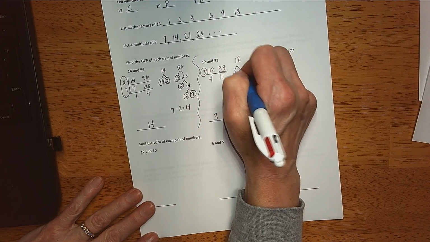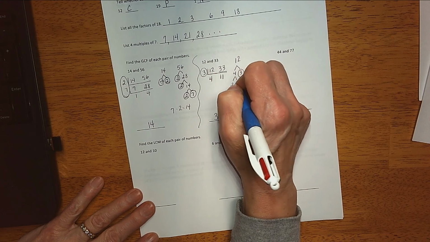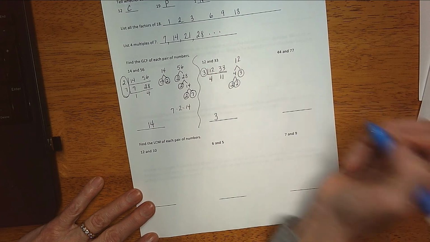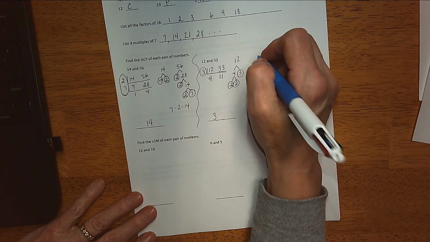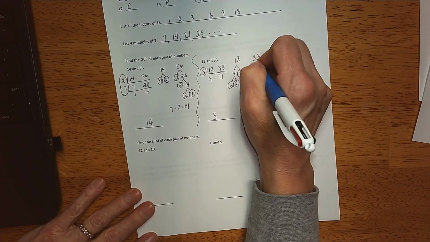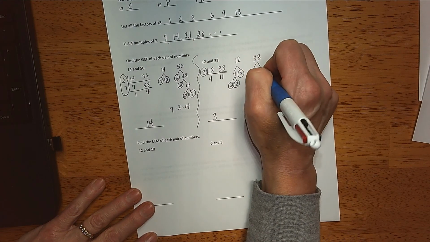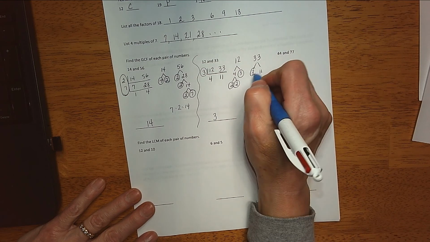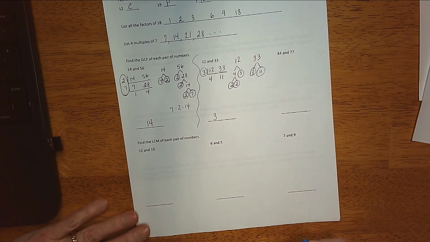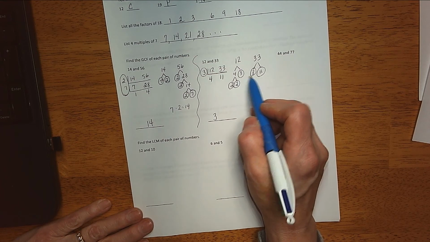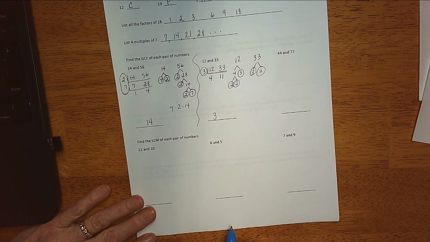Using the factor trees, we've got 12 factors to 4 times 3. 3 is prime, and then 4 is 2 times 2, and both of those 2's are prime, so we're done with our tree there. And then 33 factors into 3 times 11, and both of those are prime, so we're done with that branch. Again, we want to pick up every factor that's in both trees, and you can see that 3 is there, and so my greatest common factor is 3.